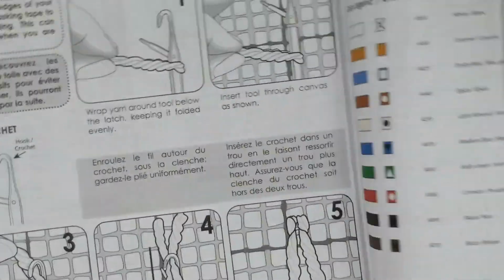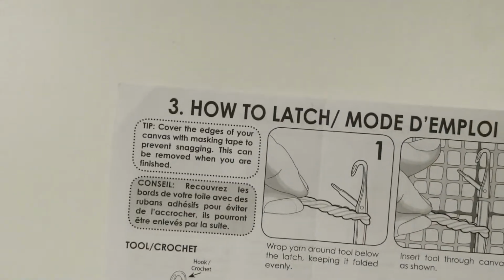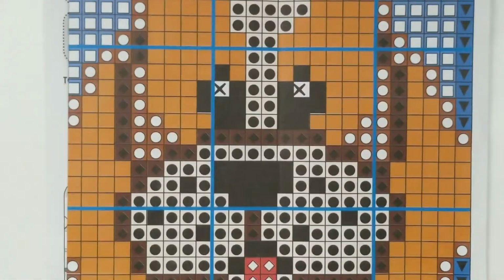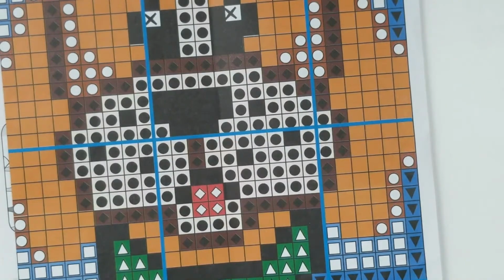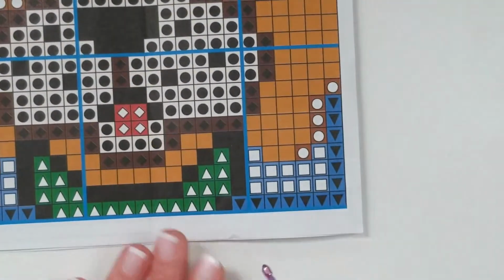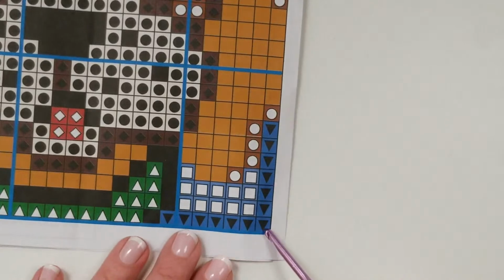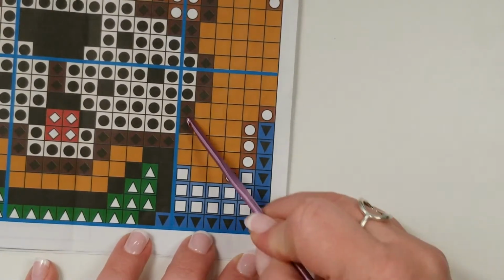It comes with all these instructions. It comes with their latch hook kit, but this could just as easily be a crochet pattern. Again, we've got pixels, we've got our color coding. We could start at a corner and go in corner to corner.